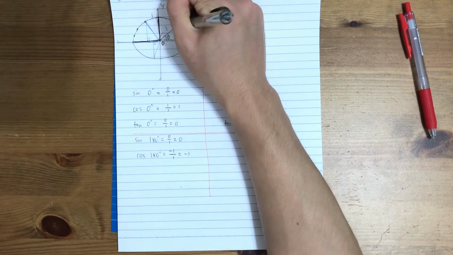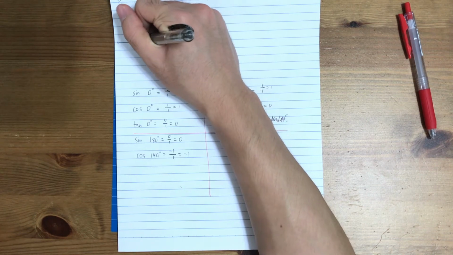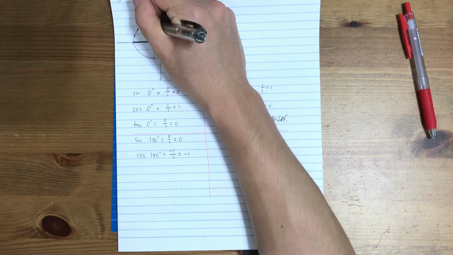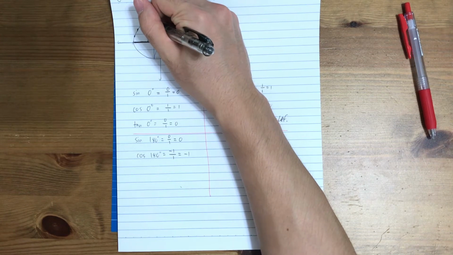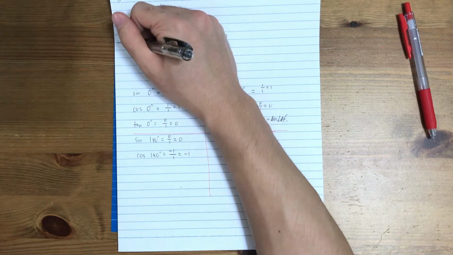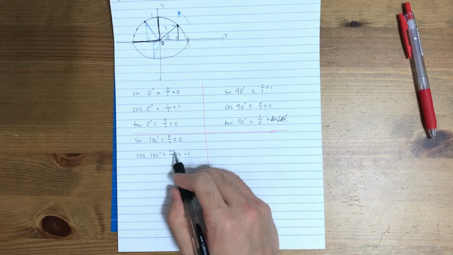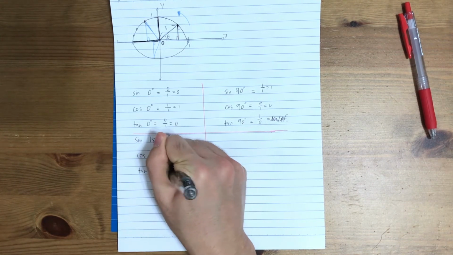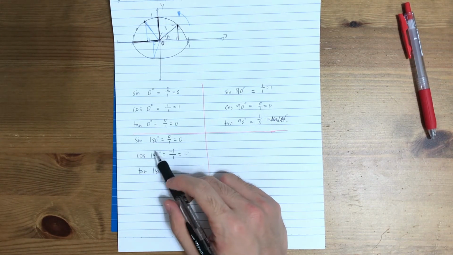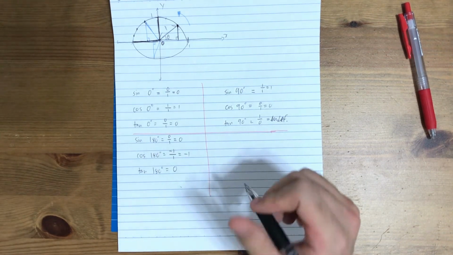Note that hypotenuse here is always 1 because this one is the length, but this adjacent here and the opposite, we are tracking the position of the point, right? So when the point is between 90 to 180, we can see that the x coordinate is negative, right? That's why we have negative value for the adjacent. Then what about tangent 180? So again, tangent is sine over cosine, so it will become 0.